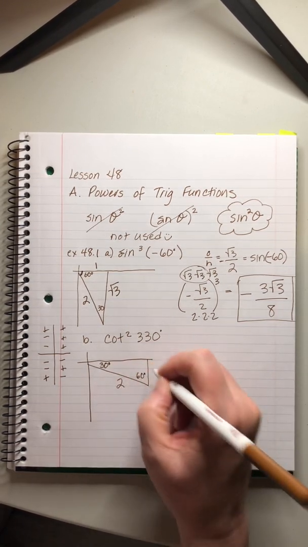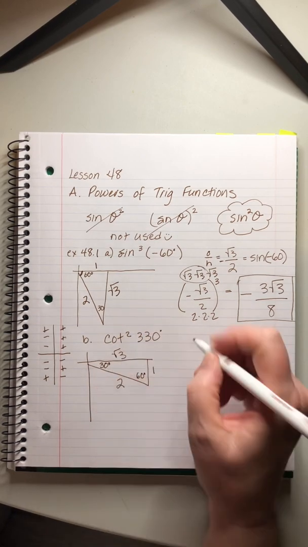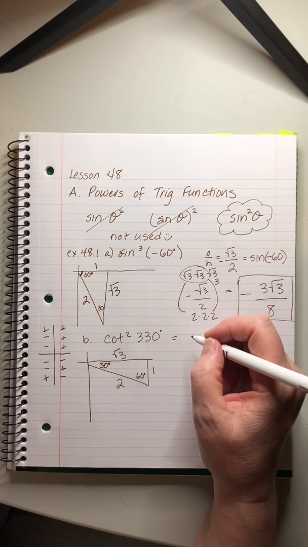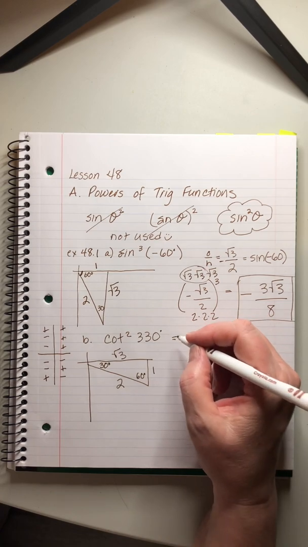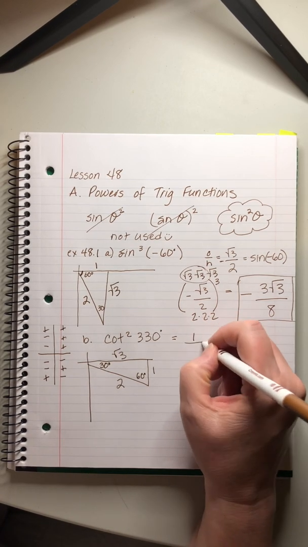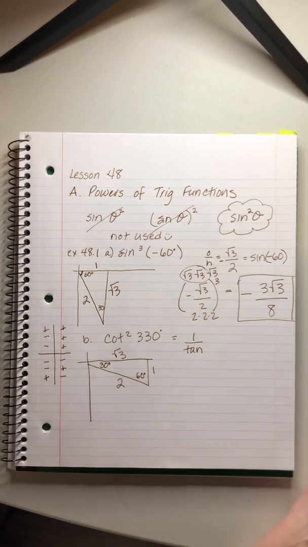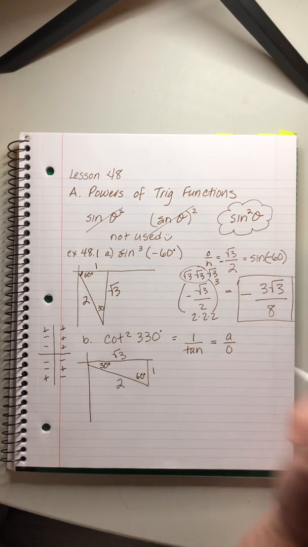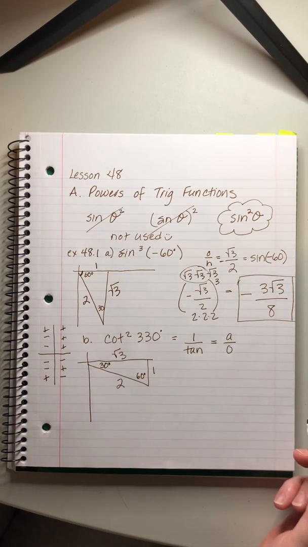This is the 2, this is the 1, this is the square root of 3. Cotangent is a reciprocal function. It's the reciprocal of, I can write this if I want, right? Tangent, or I can just write, instead of over Arthur, it's Arthur over, in which Arthur gets his revenge. That's what I always think of it as, Arthur's revenge.